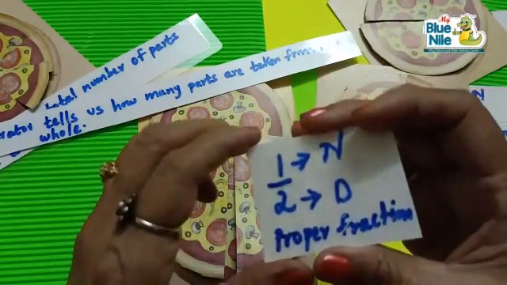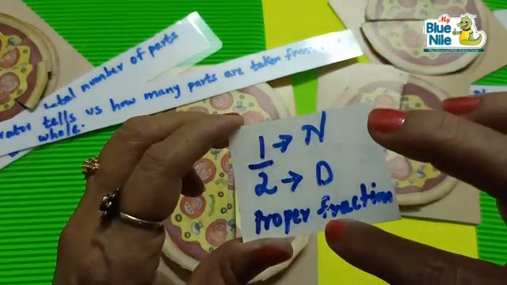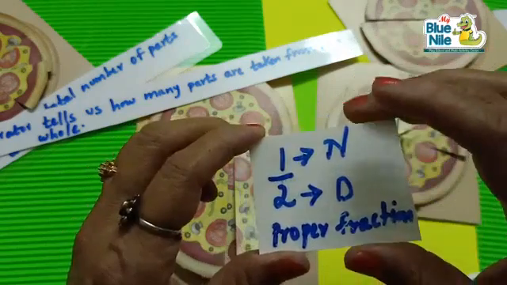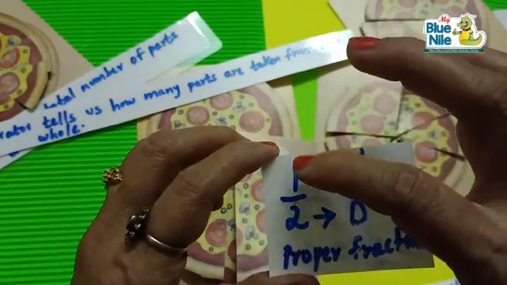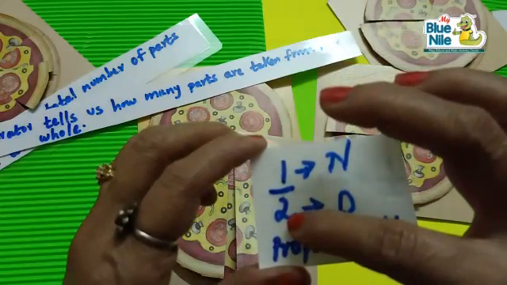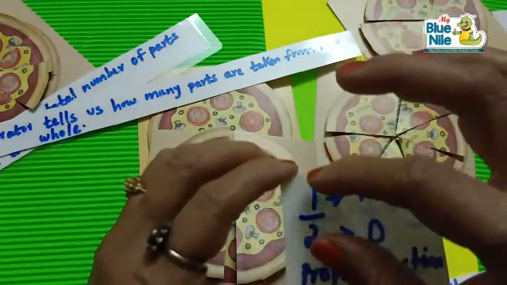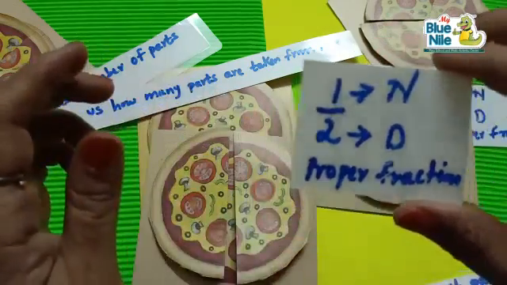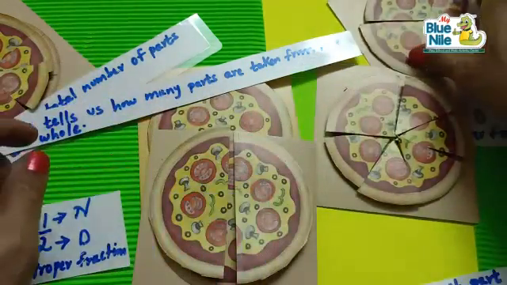And now let me tell you, 1 upon 2 is a proper fraction. What is a proper fraction? When your numerator is smaller than the denominator, that fraction is called a proper fraction. Let us take one more example.